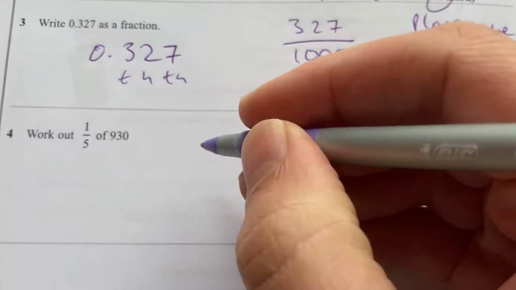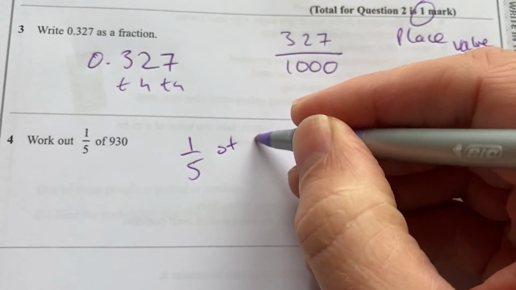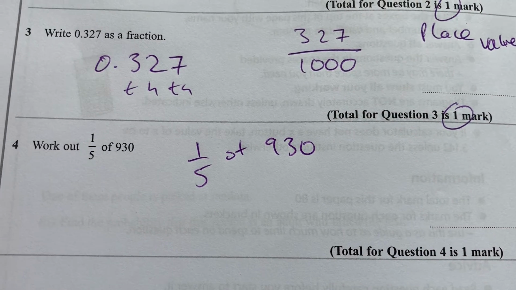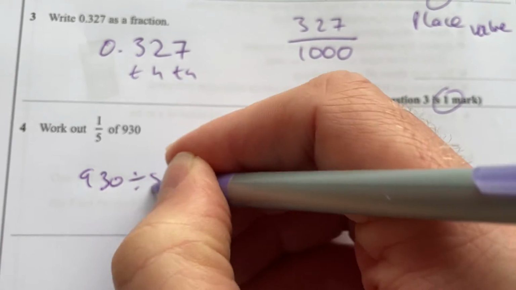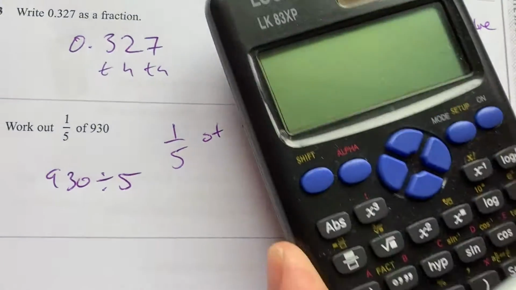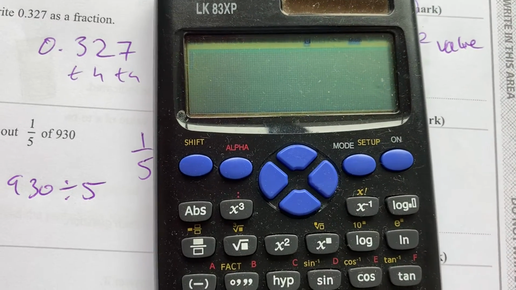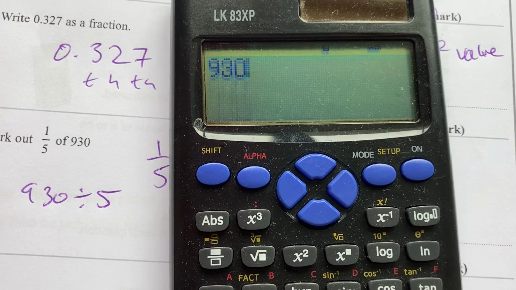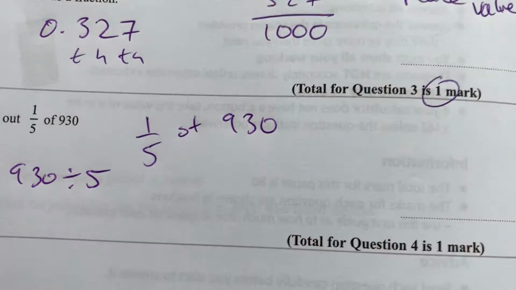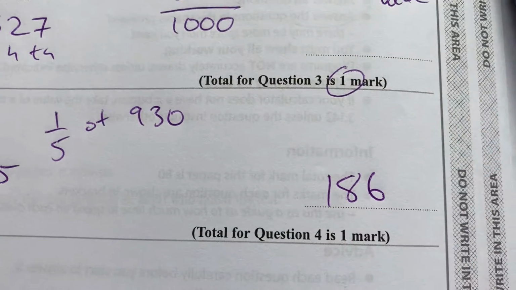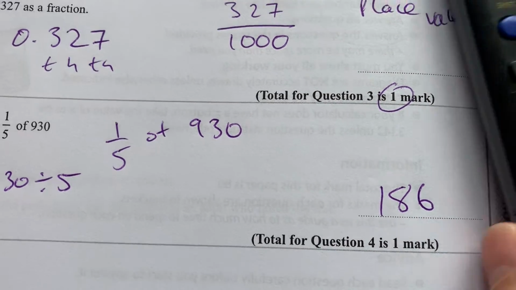Okay, work out 1/5 of 930. So this is fractions of amounts. So what I have to do is 930 divided by 5. It is a calculator paper, so I can write 930 and divide it by 5, and it gives me 186. So 186 is 1/5 of that.